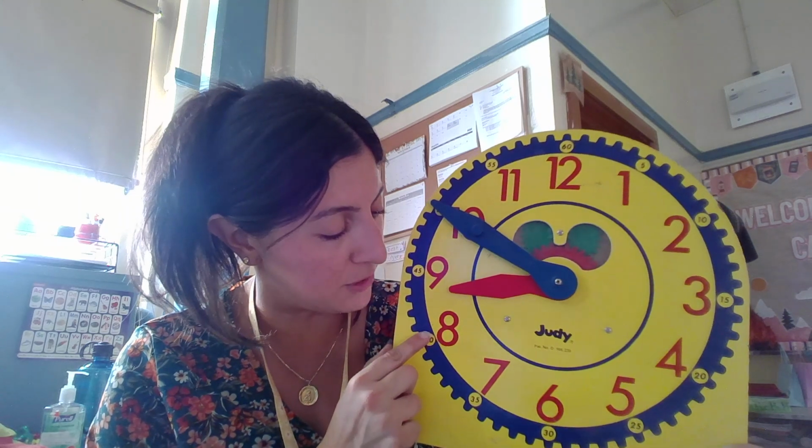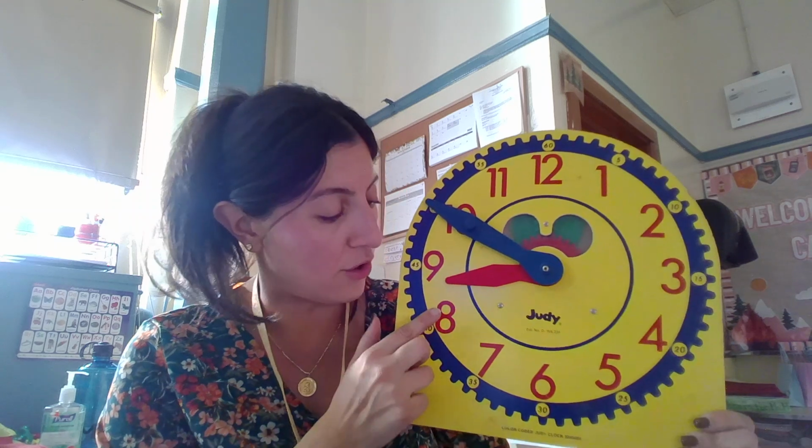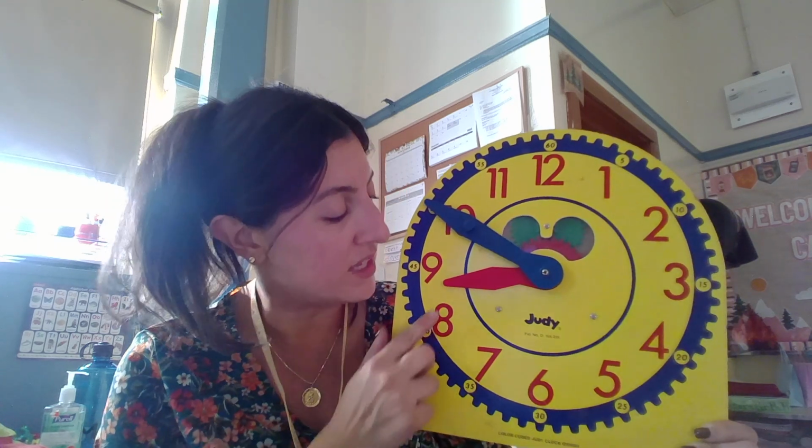Right now, I see my hour hand, which is my shorter hand on the clock, is between the numbers 8 and 9. Remember what we talked about in class. When the hour hand is between two numbers on the clock, we go with the earlier number. So even though this hour hand is almost pointing to 9, it's not quite 9 o'clock yet. So it is going to be 8.